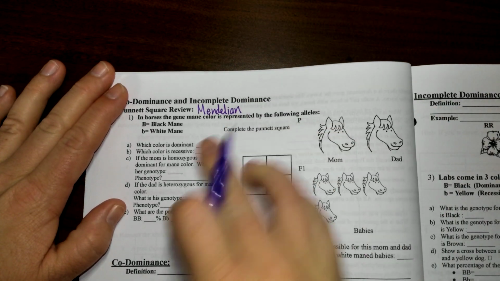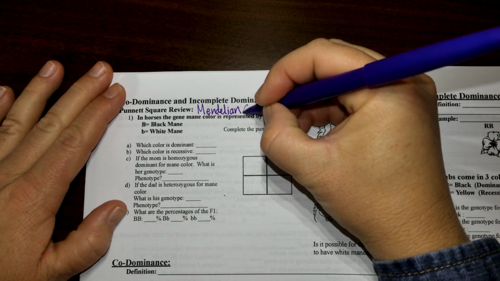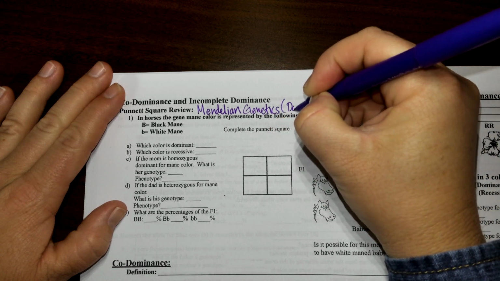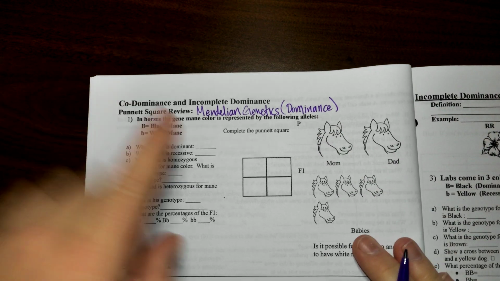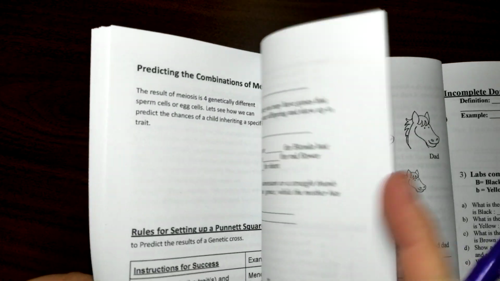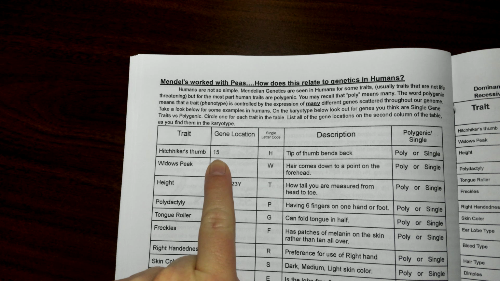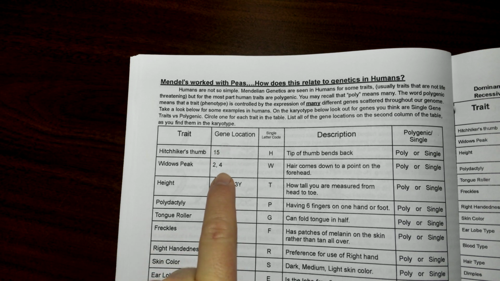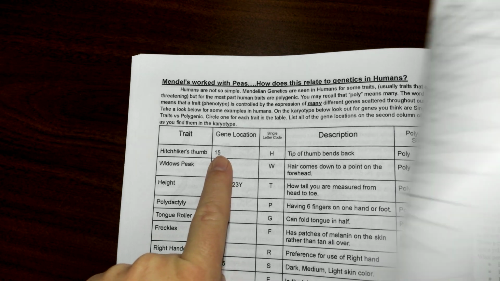This kind of dominance that we've been talking about is Mendelian genetics, or Mendelian dominance. And it's referred to that because when Mendel was studying the pea plants, all of the genes were single gene traits. So if we look back to this sheet, all of the genes he looked at in the pea plants were only found on one chromosome rather than being polygenic. This means that it's simple, regular dominance.